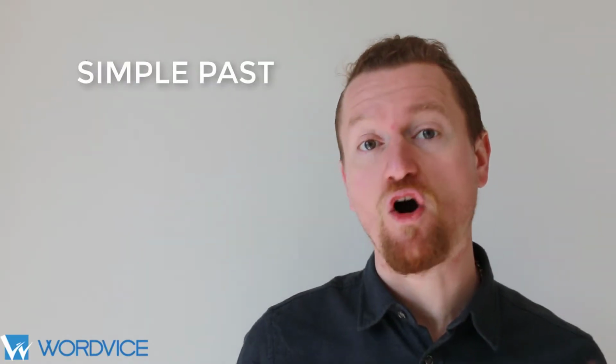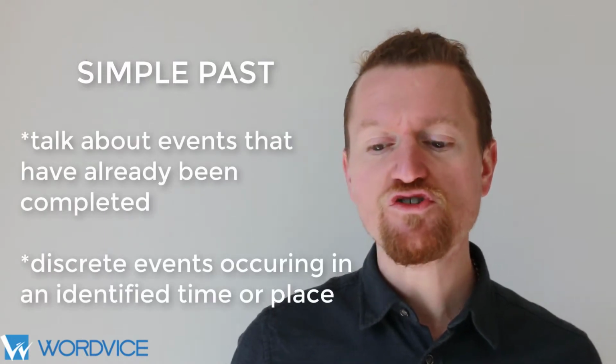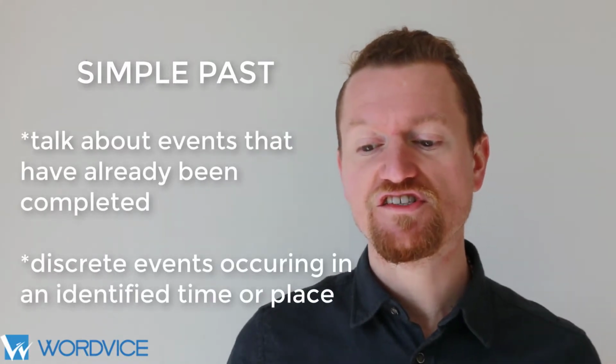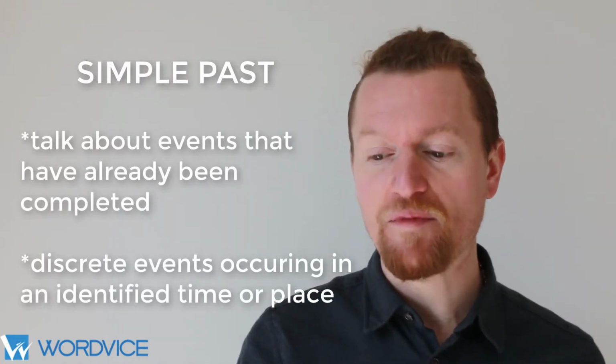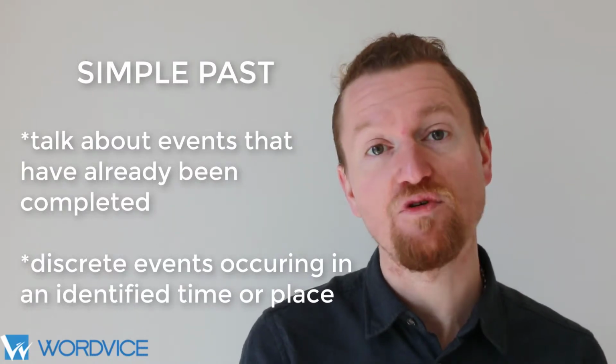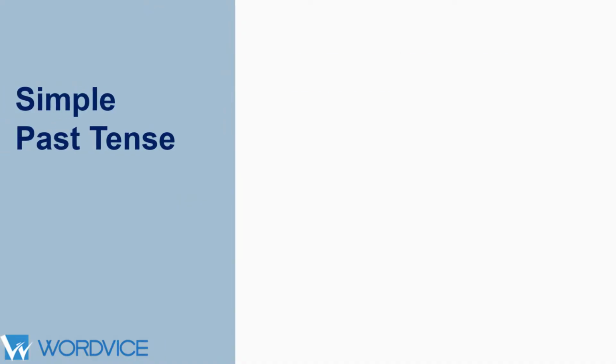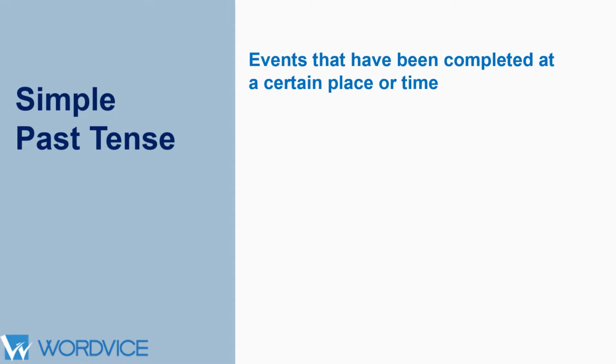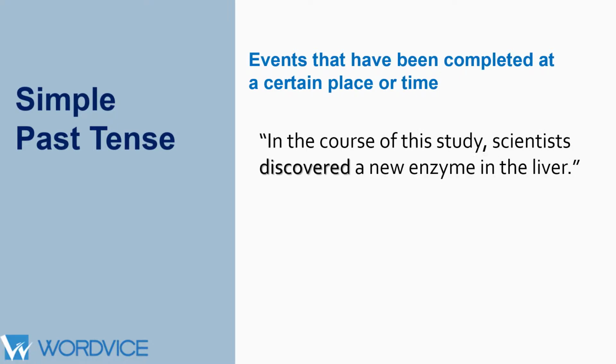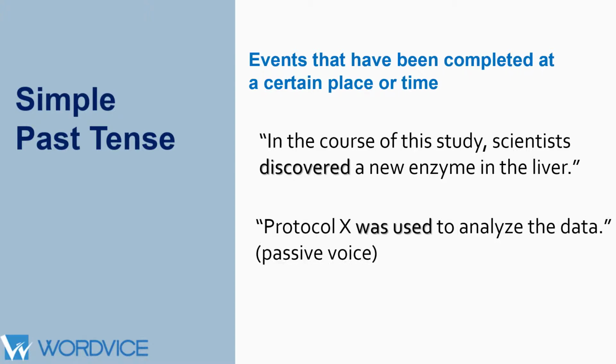The simple past is used to talk about events that have already been completed. These are usually discrete events, such as studies, experiments, or phenomena that have happened in a locatable time or place in the past. For an example of an event that has been completed at a certain time or place, in the course of this study, scientists discovered a new enzyme in the liver. Protocol X was used to analyze the data.